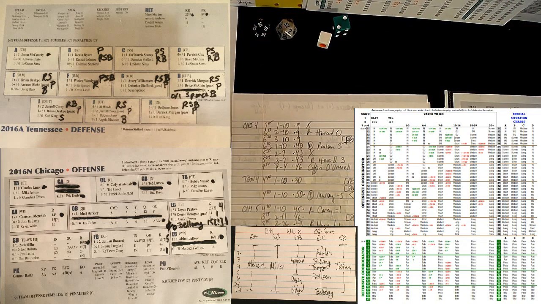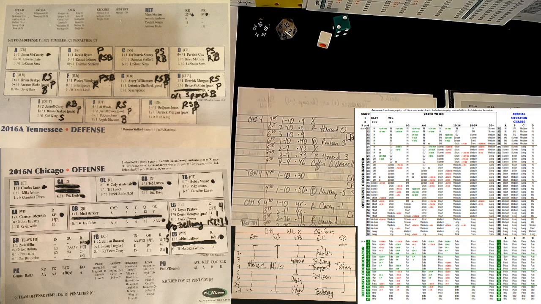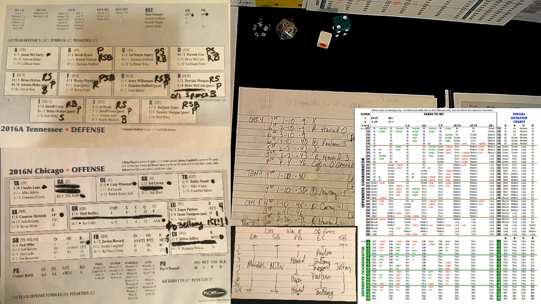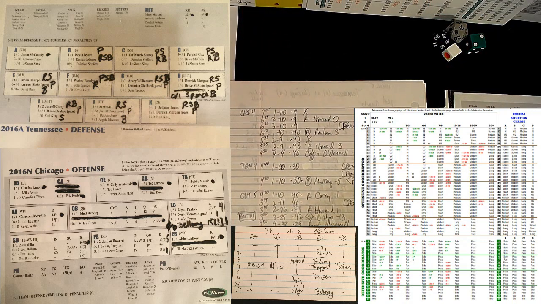Field goal attempt from the 36. You add 17. So add 7 to 36 is 43. So it's a 53-yard attempt for Barth. Not very likely. And I'll tell you what the chart gives us for this. So he is normally a double-A field goal specialist until he hits a 50-yard field goal or more. Then it becomes an A.